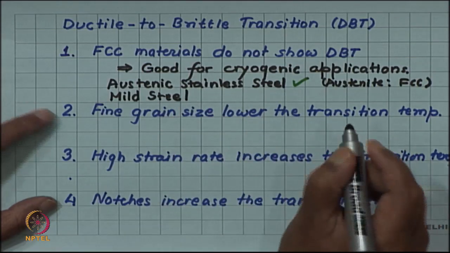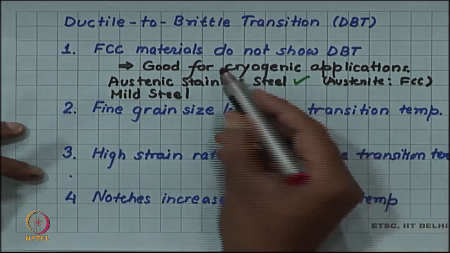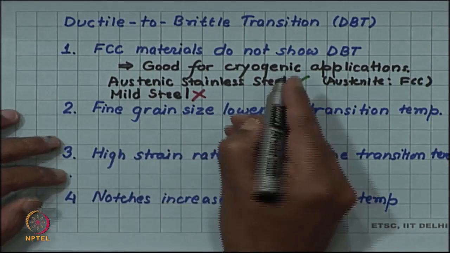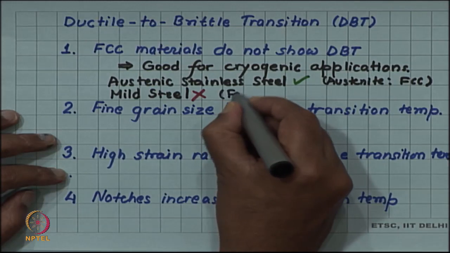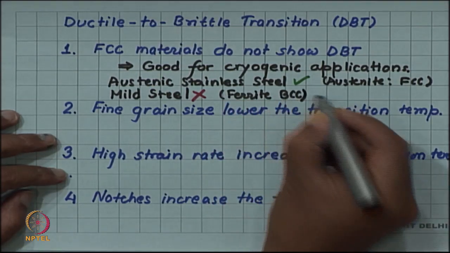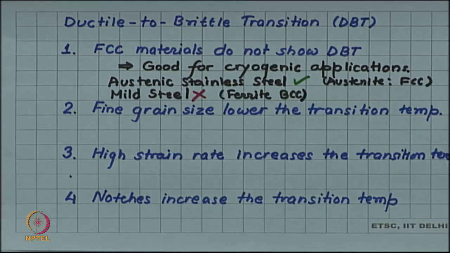Mild steel is not good for cryogenic application, because mild steel will have ferrite, which is BCC, and we have seen it undergoes a ductile to brittle transition.